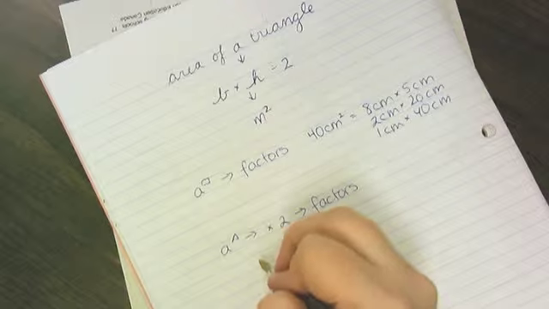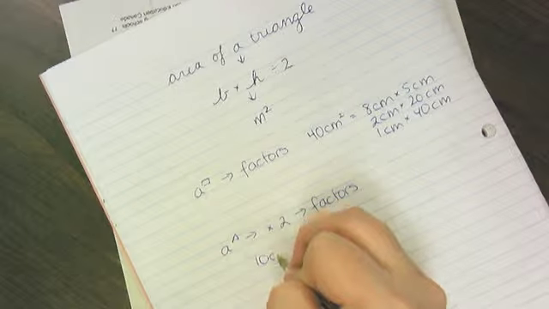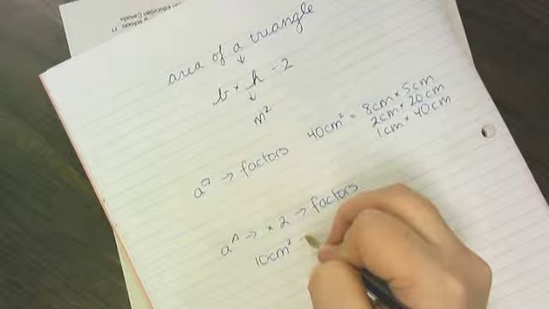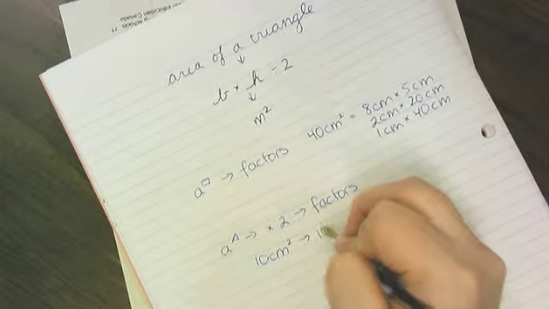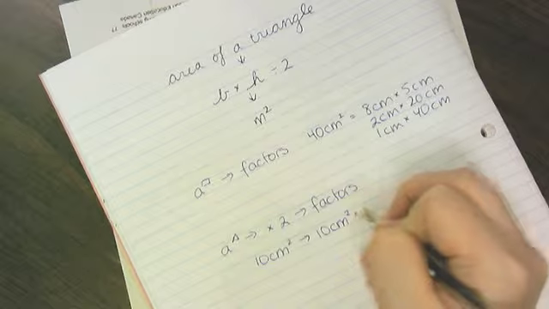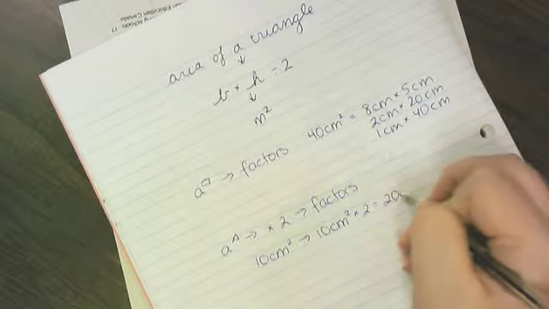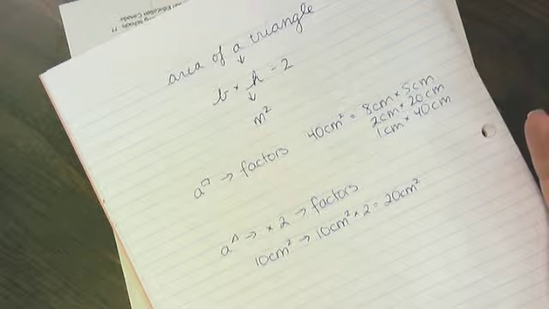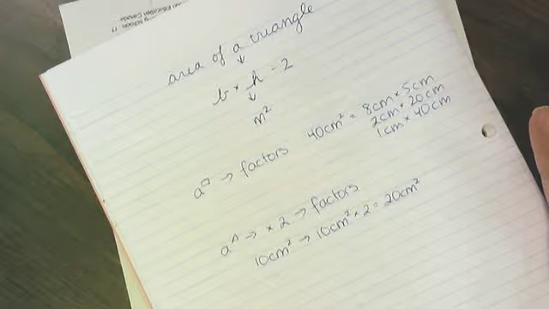So if your area of the triangle is 10 centimeters squared, then the area of the parallelogram is 10 centimeters squared times 2, which is 20 centimeters squared. And then you can find your base and your height. Do you understand why?